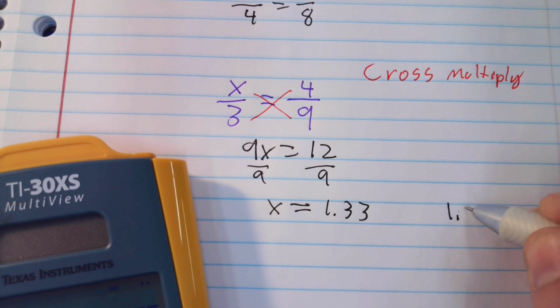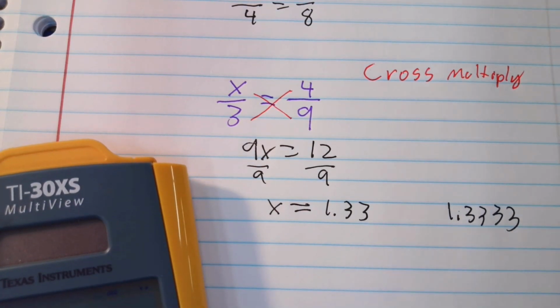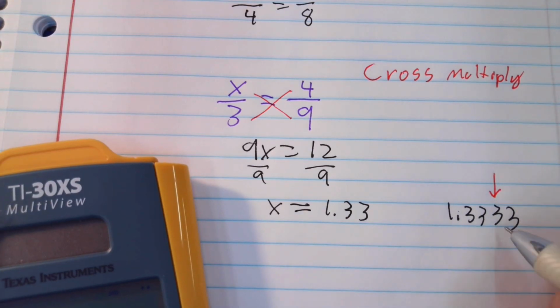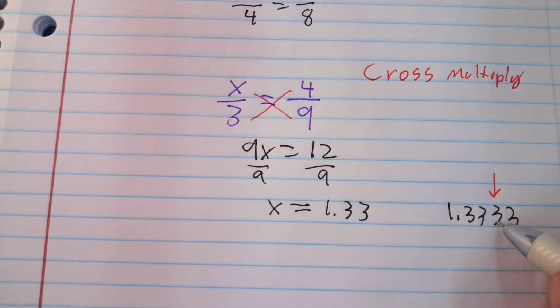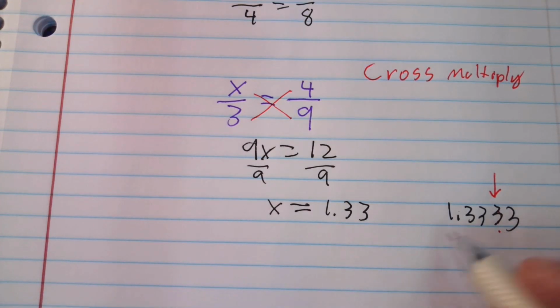And remember, if it's 1.3333, all that stuff, we're going to look right here. If it's 5 or above, we're going to round up. If it's 4 or below, we're going to round off. And so we round off. If it's 5 or above, we round up. And the next one we'll probably round up. If it's 4 or below, we round down, we round off.